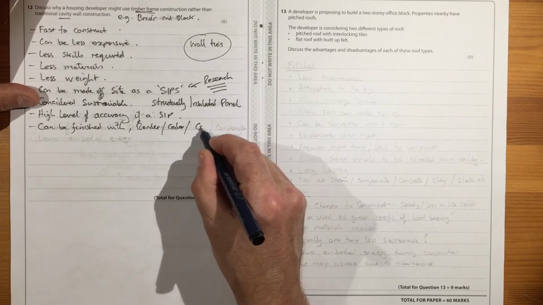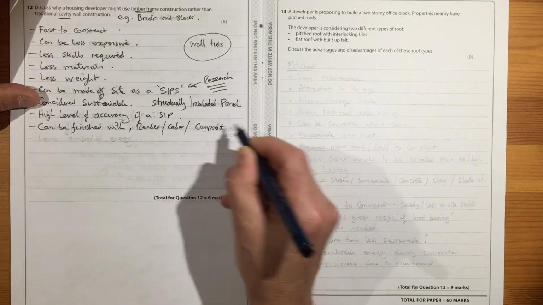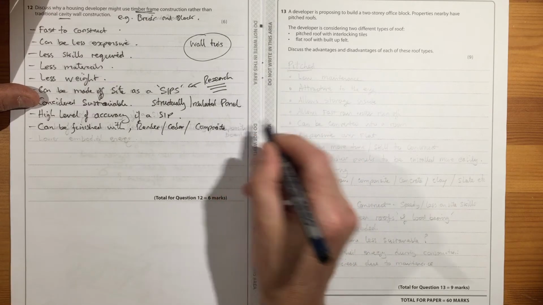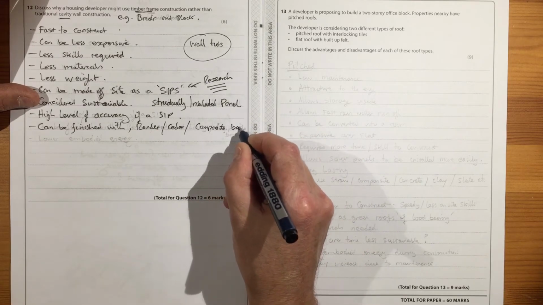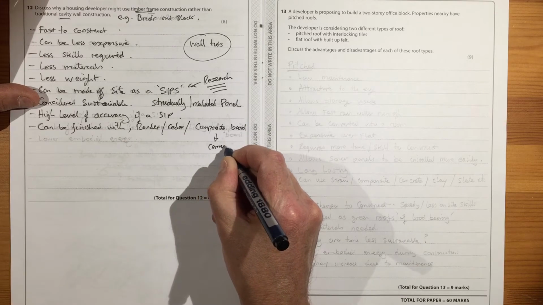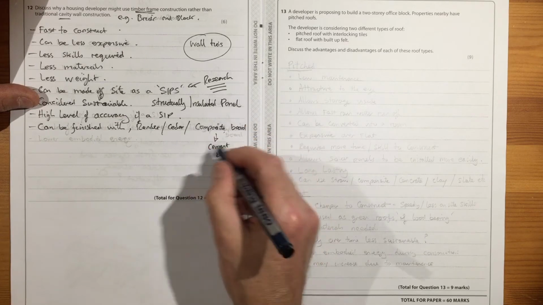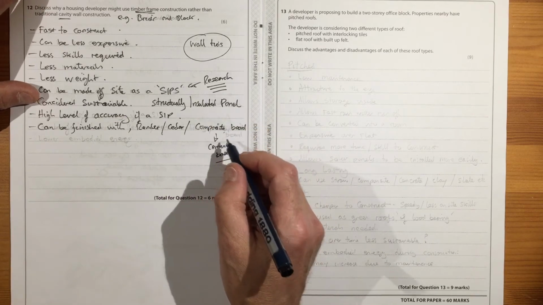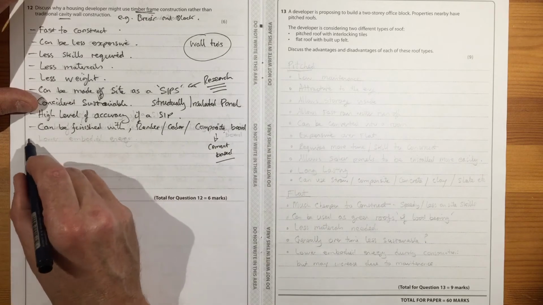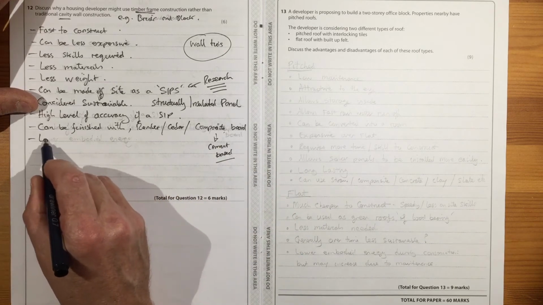Cedar and composite board, and some of these are cement based. Look at composite boards, very common now, very popular, different colours and things. Not cheap though.